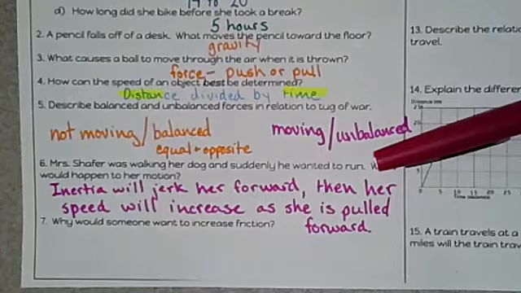Why would you want to increase friction? Talia, why might I want to increase friction? Y'all make the noise with your shoes. Do it. Why do I want that, Talia? Why would I want to increase friction? What'd she say? There it is. She said, so you won't like slide everywhere. That is exactly correct. Talia, you are a genius.